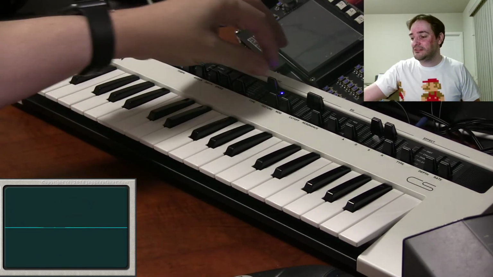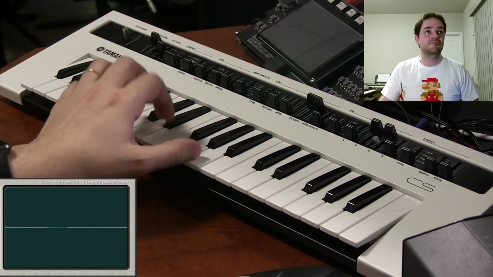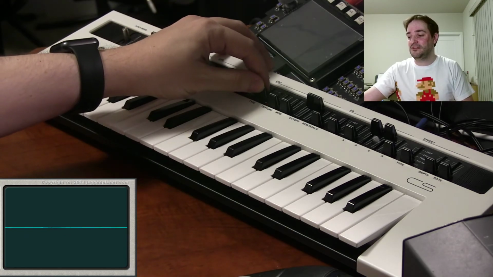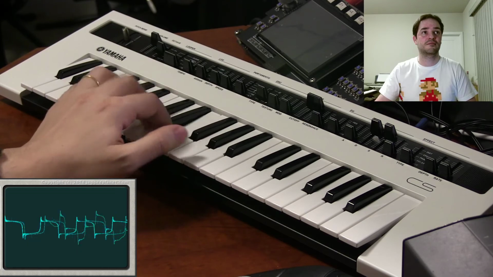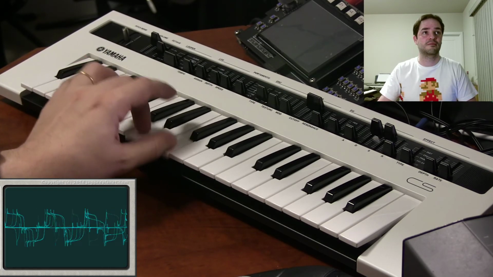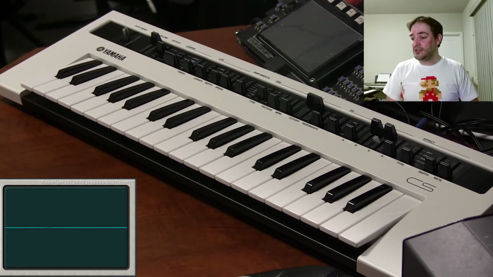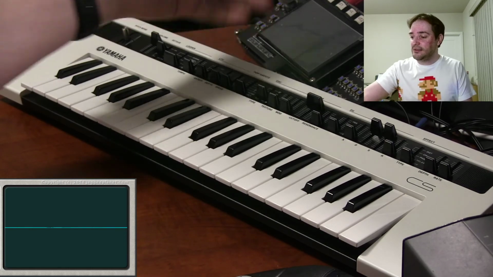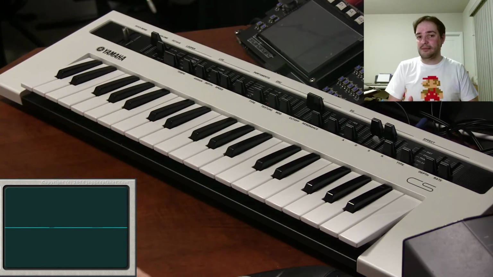Anyway, you can see that basically, or if I put it on your square wave, very 8-bit sounding.